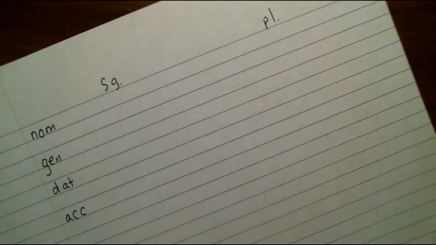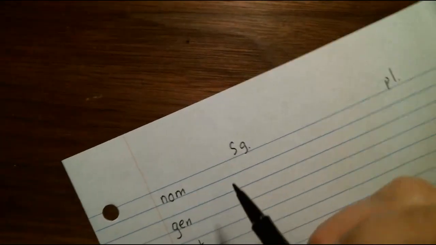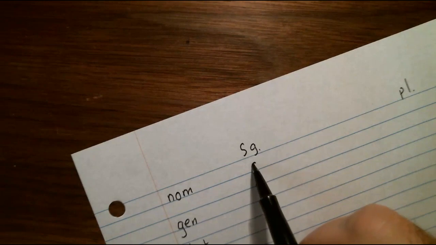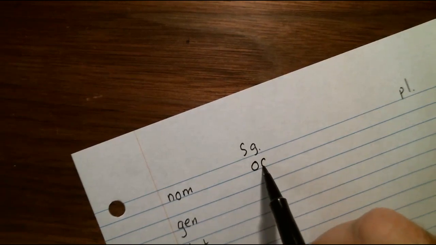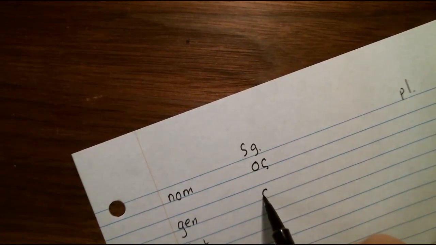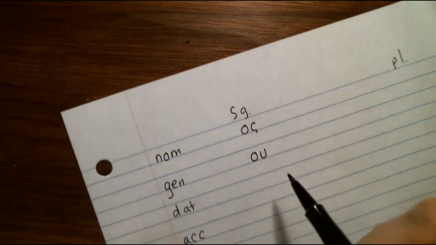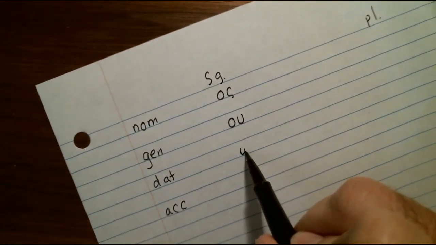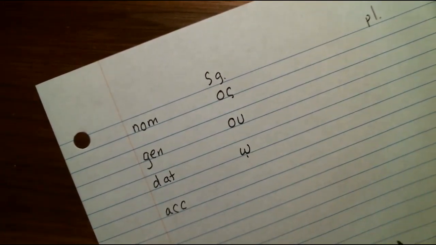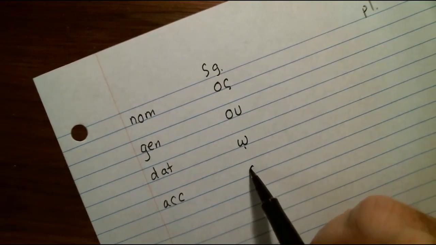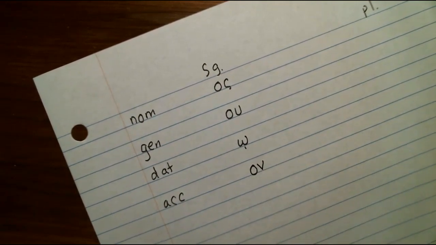We know our endings for the masculine are going to be -os, and then the genitive is going to be -ou. The dative is going to be -ō with the iota subscript, and then the accusative is going to be -on.